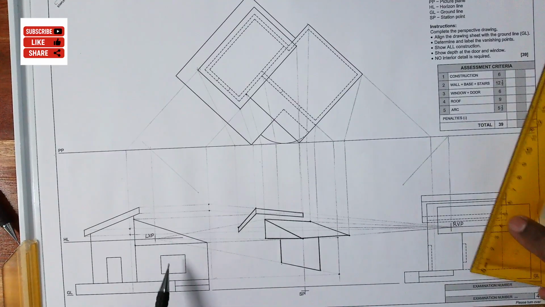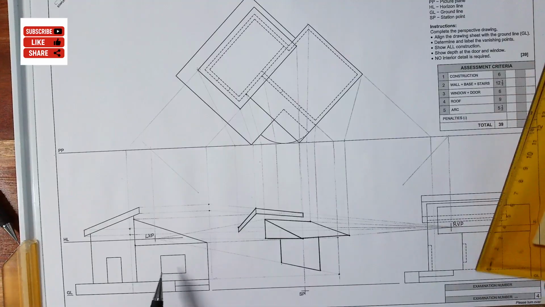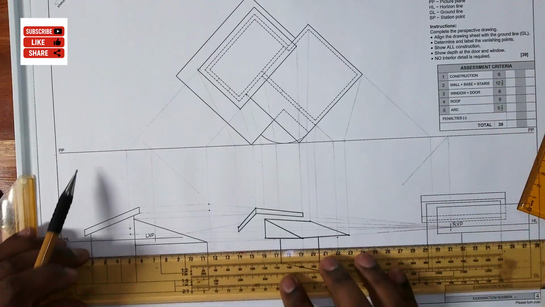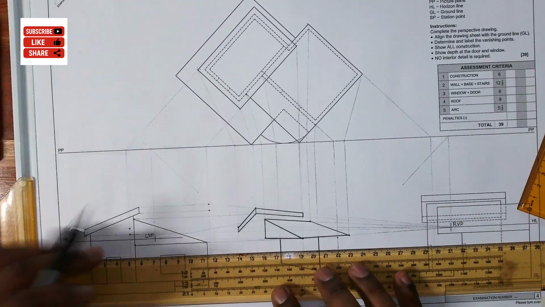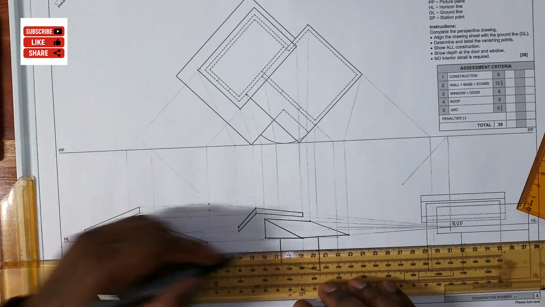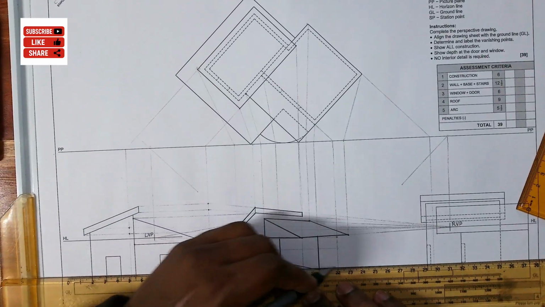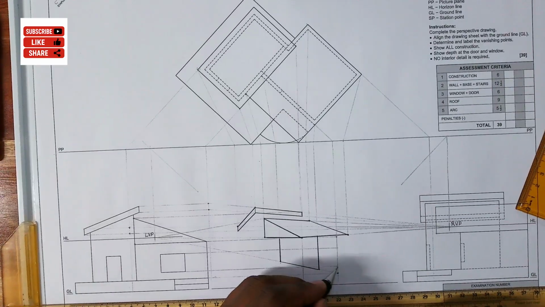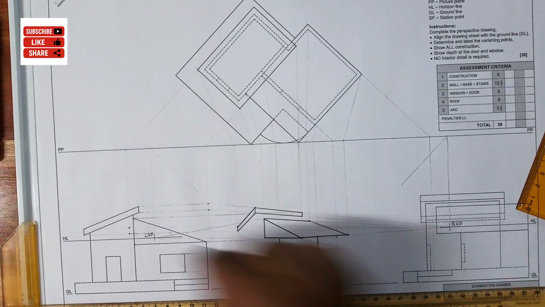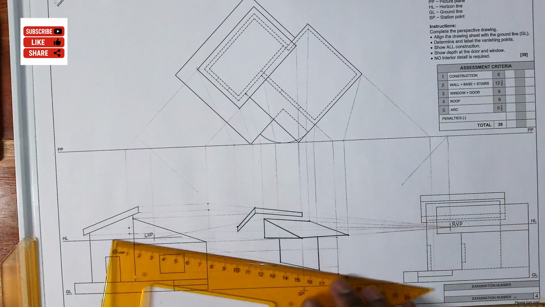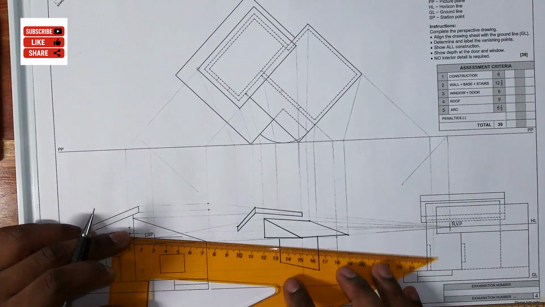I can also draw in the window as well. So it means I'll have to project the heights to the height line. This was the height line, and also the bottom part of the window there. So it means I have 2 points. I'll have to take these 2 points to my LVP. So I'm using the same method that I used for the wall.